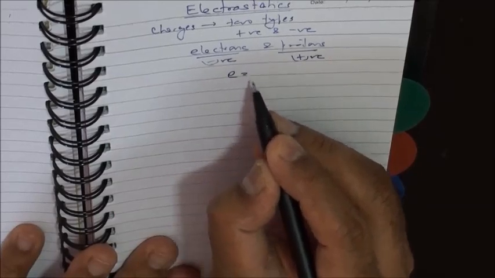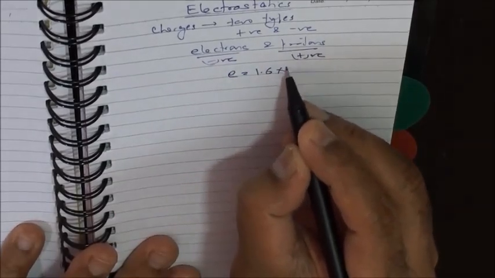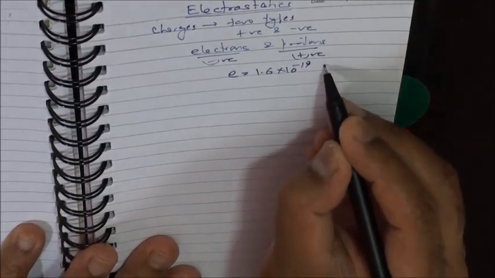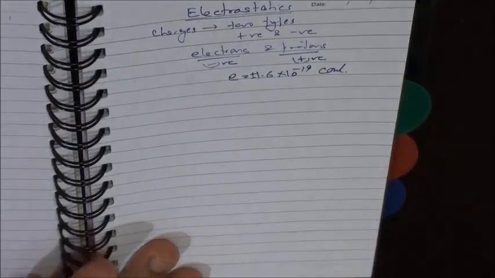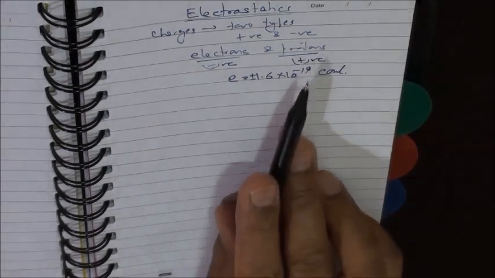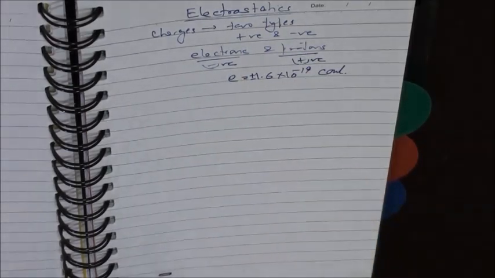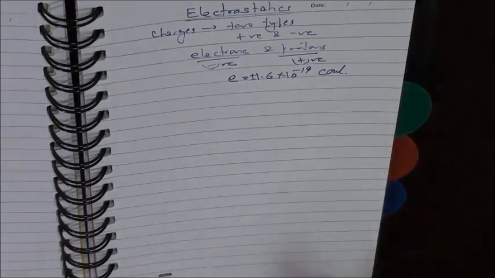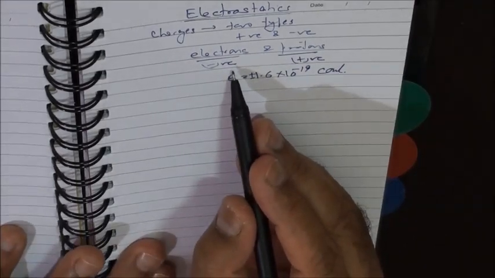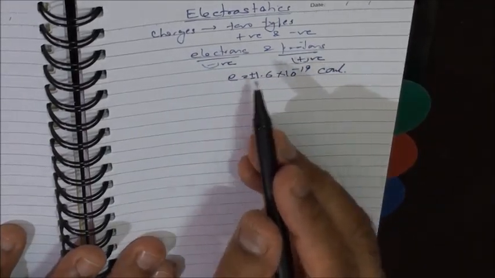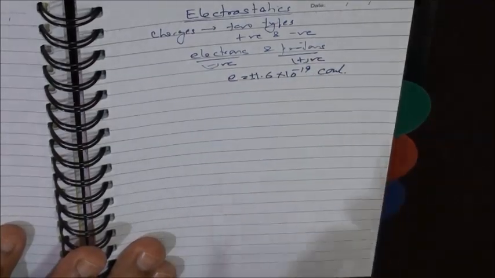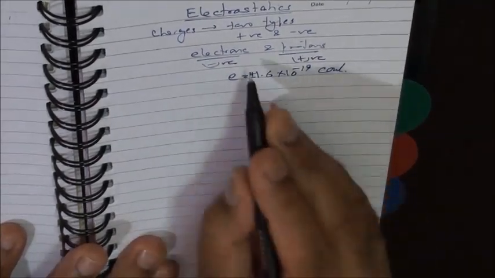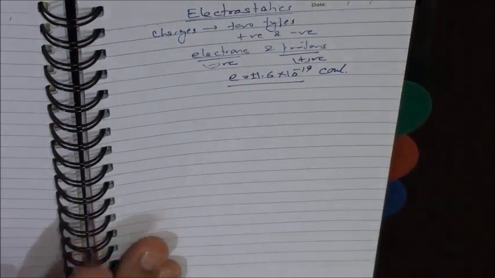And how much is this charge? 1.6 times 10 raised to the power minus 19 Coulomb, plus or minus. Plus charge is on the proton, minus charge on the electron. And I told you that plus and minus doesn't mean lesser or more. It is just of opposite type. So one proton, one electron, if we combine this charge, this will neutralize. That's the meaning of positive and negative charges.